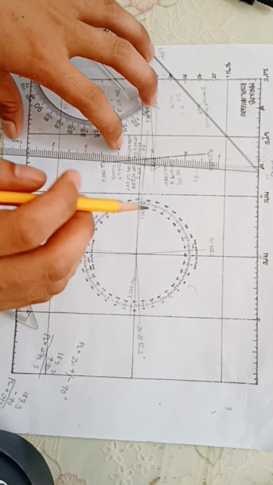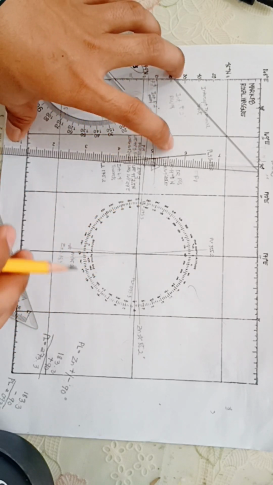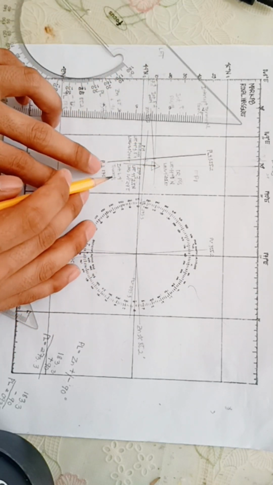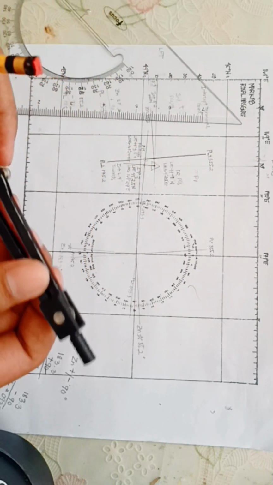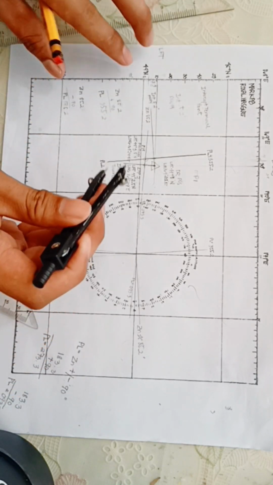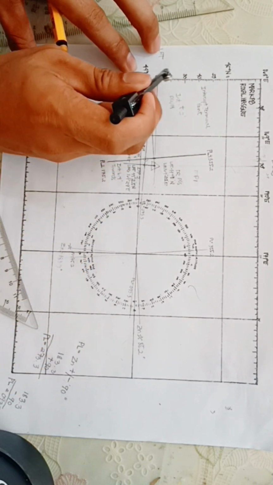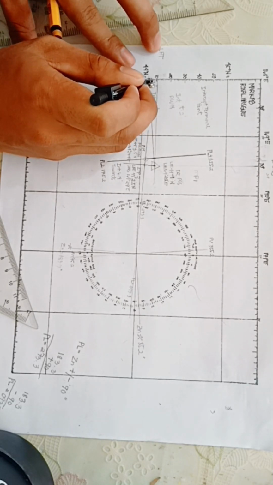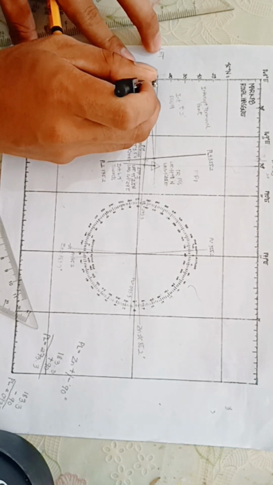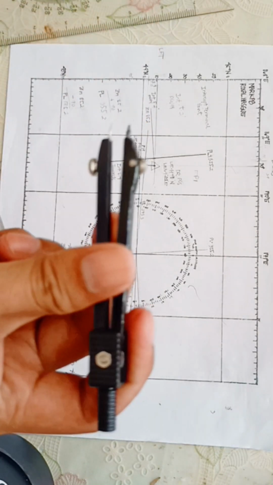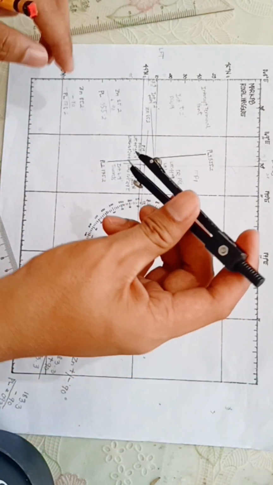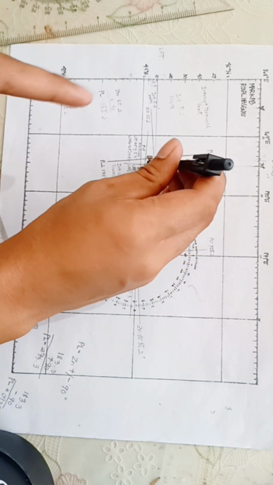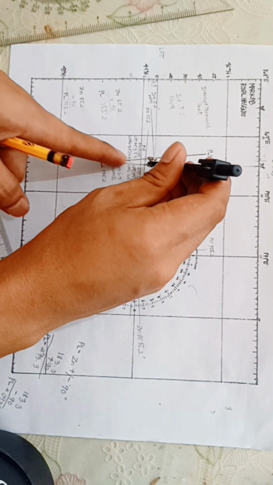And next we will plot our INT or the intercept terminal point again, which is 6.4 towards. So we need a compass divider. Then we will measure 6.4, and after we measure, we will bring it again to our DR position in line with our ZN.